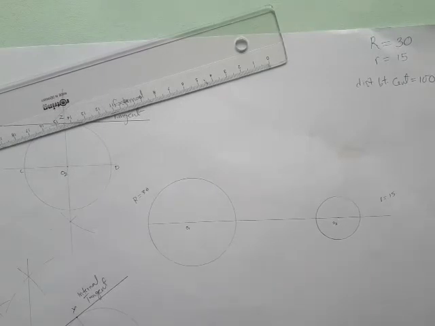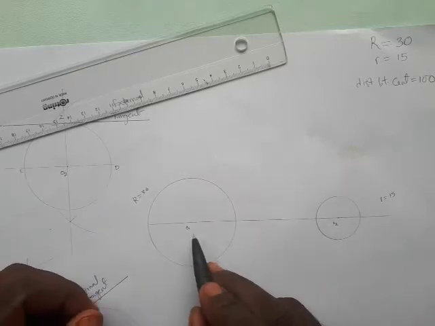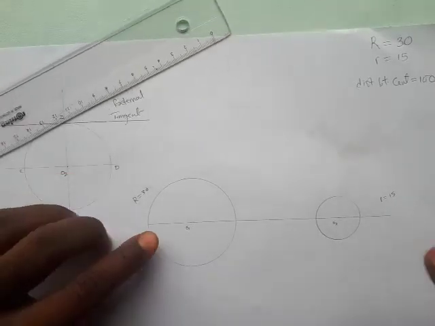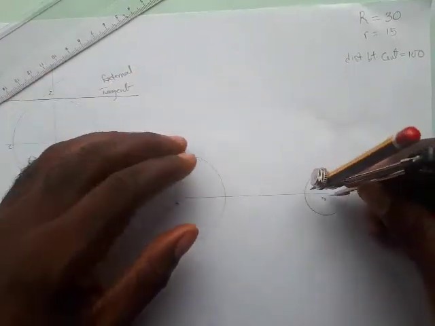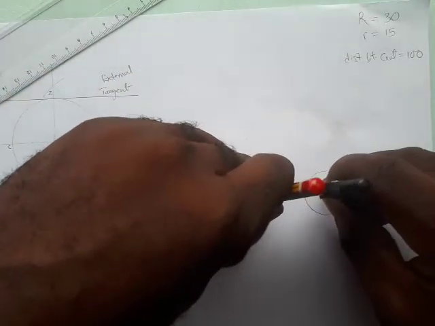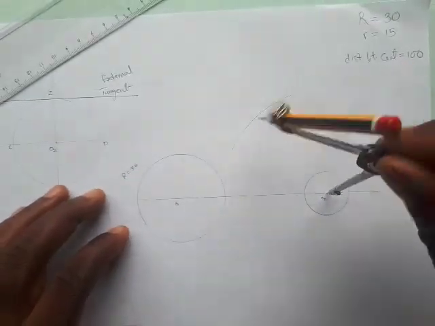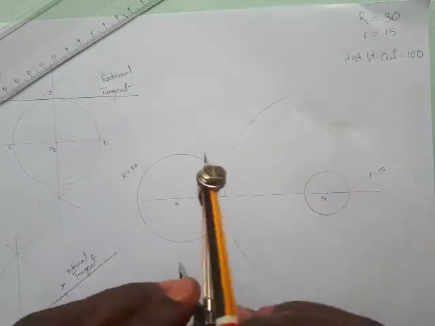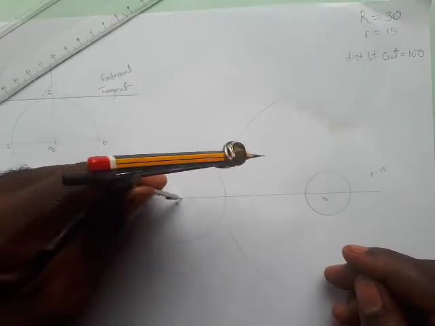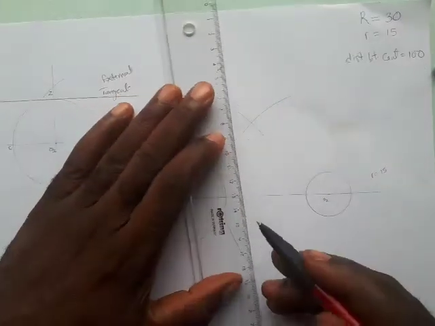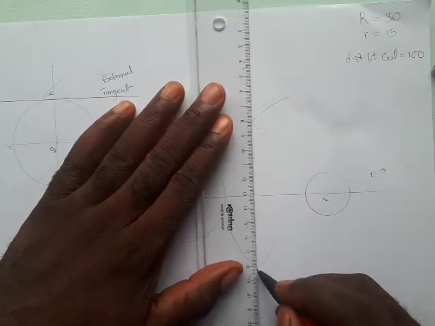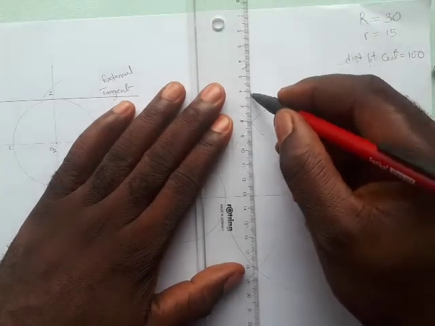All right. Now, what do you do next? What we're going to do next is bisect the line O1, O2. Here, this line O1, O2, we're going to bisect it. So you needle here, stretch more than half of the line, draw an arc up and arc down. Using same radius, needle on O1, cut the arc and cut this arc. Then connect both points of intersection with a thin line and you have that.